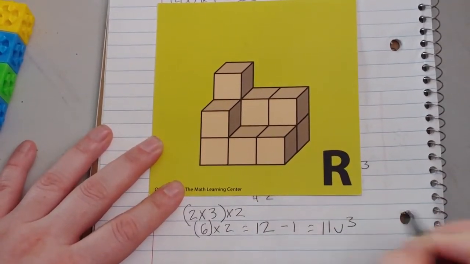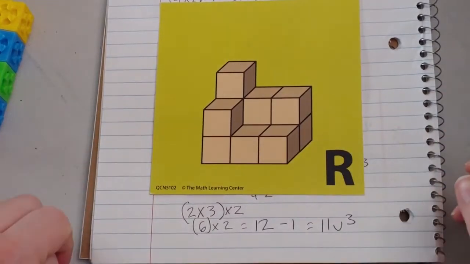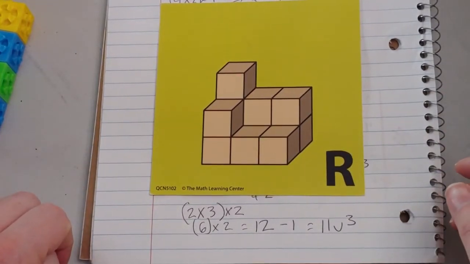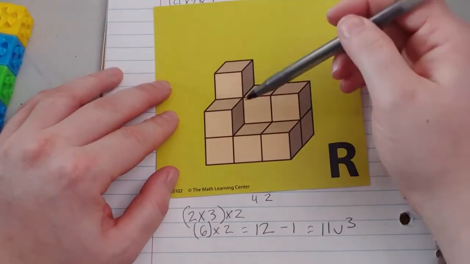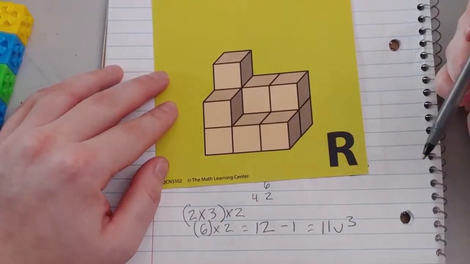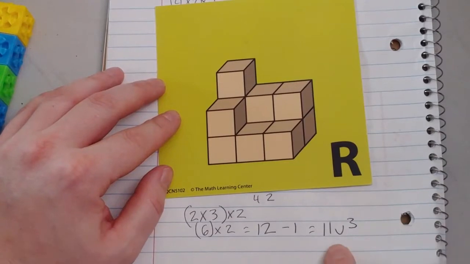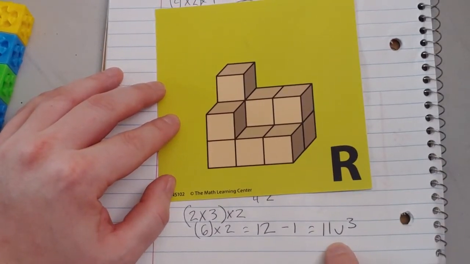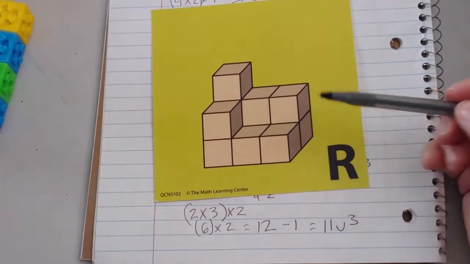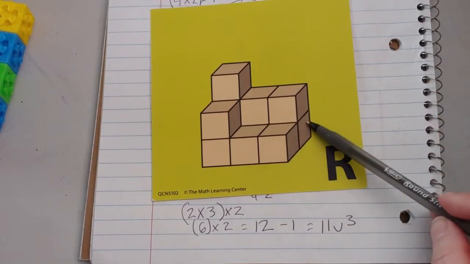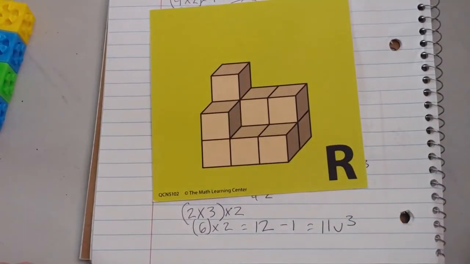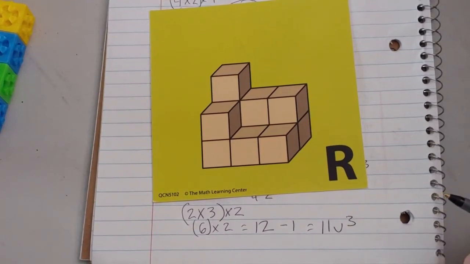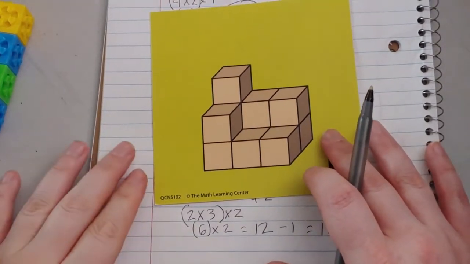11 units cubed. I think these figures are way more fun because they take a little bit more problem solving and puzzling out to solve. So these ones I find really fun. So, how did you do it? Do you have the same answer as me? You could have also taken the bottom off, right? There's more than one way to solve these. It's whatever your brain sees to make the math the easiest.